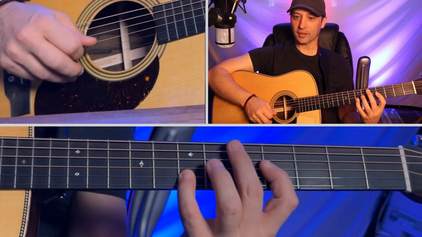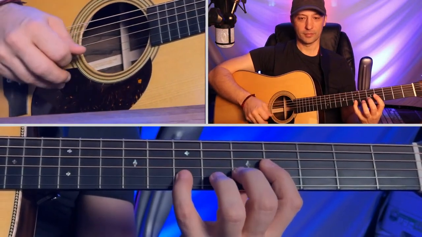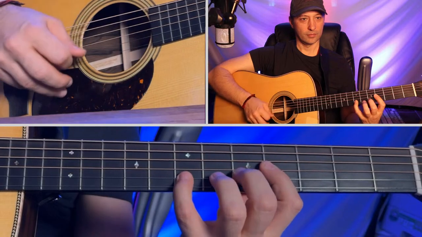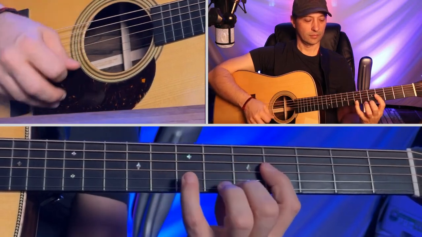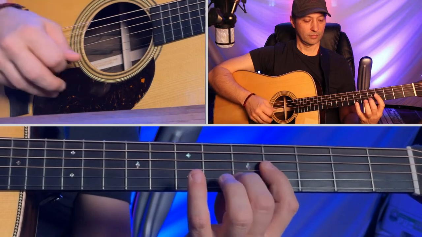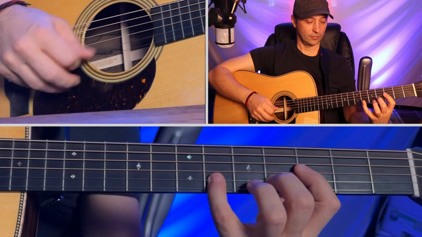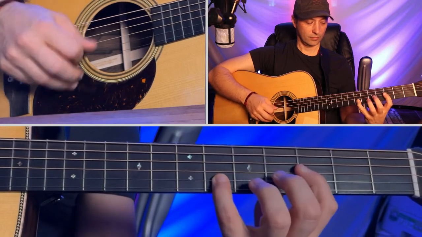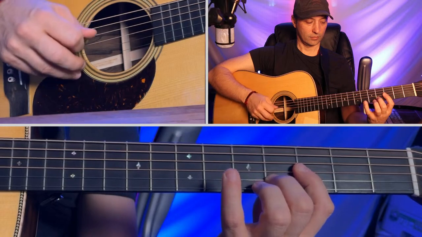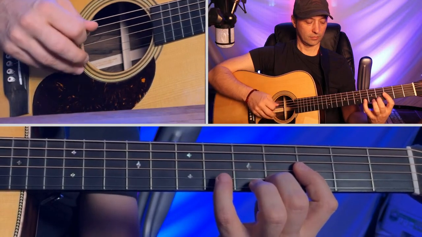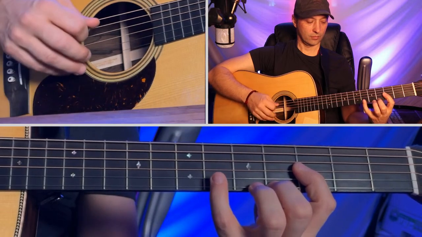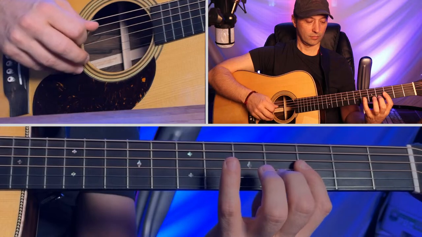If your hand is burning, you can take a little break and then just jump right back in. Shift. Last one.